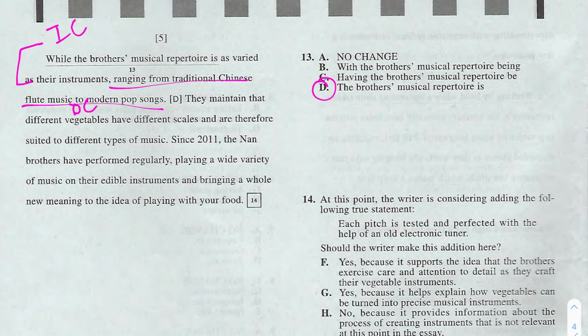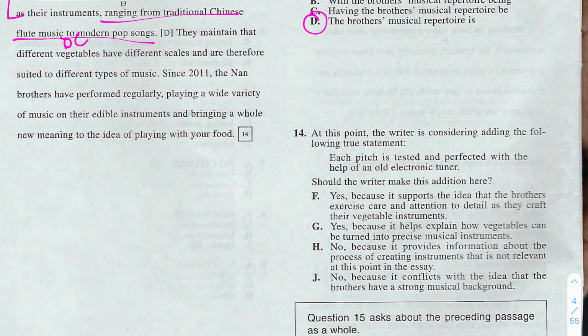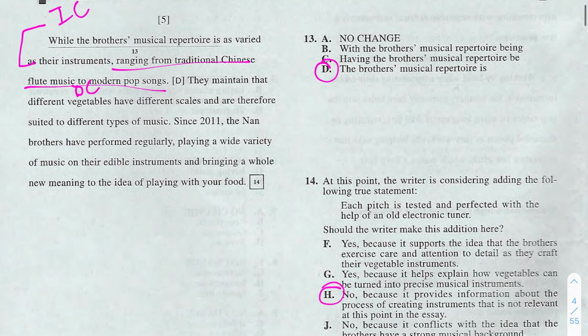And then 14 is H because that information is not relevant at this point of the essay, because in the entire essay they weren't talking about an old electronic tuner, so it's just not relevant.